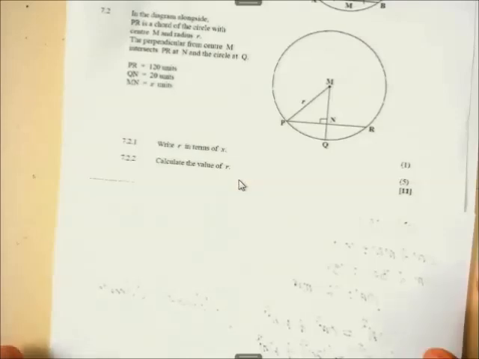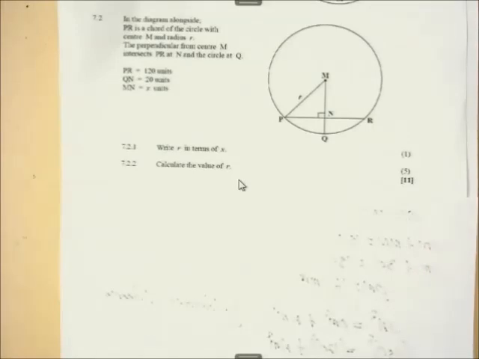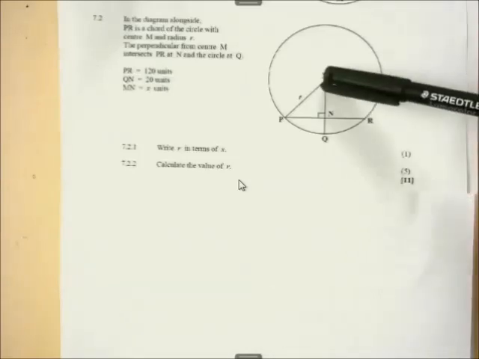Check 7.2. I hope it's clear from the screens. Then 7.2, the question states: in the diagram alongside, PR is a chord of the circle with center M and radius R. Remember what I said earlier, you immediately indicate the given information on the diagram. So PR is a chord of the circle with center M, meaning that M is the center. Here is M.